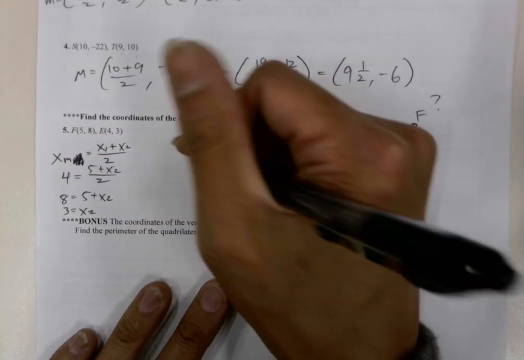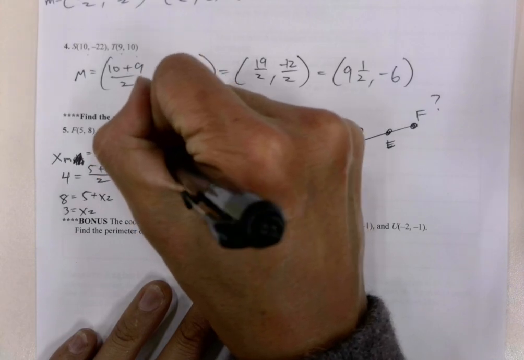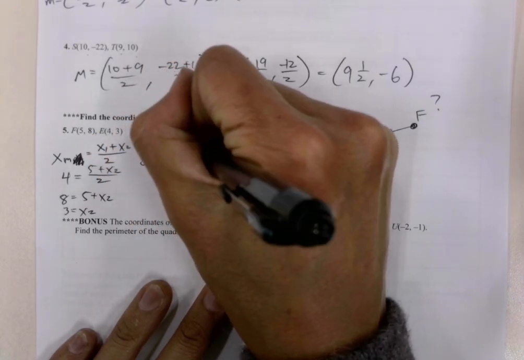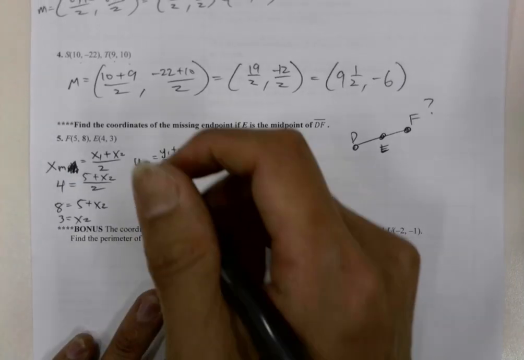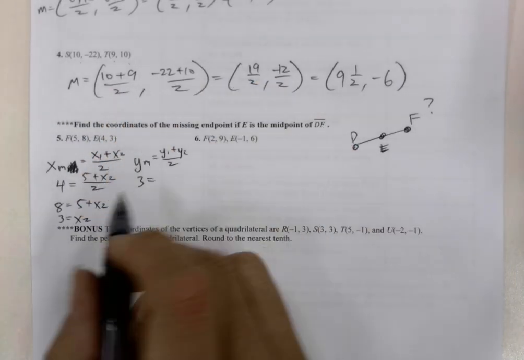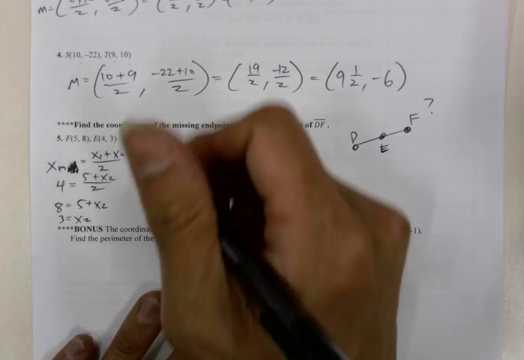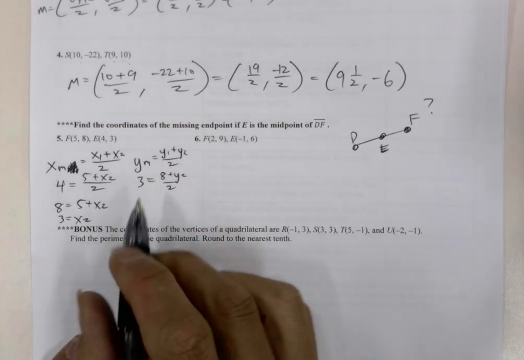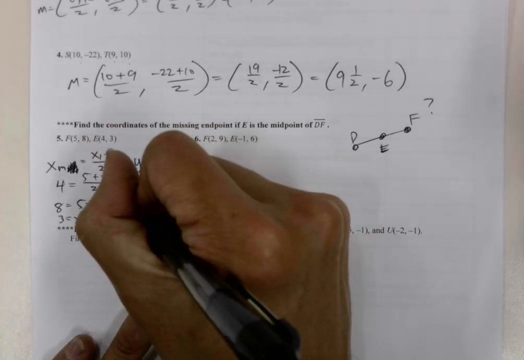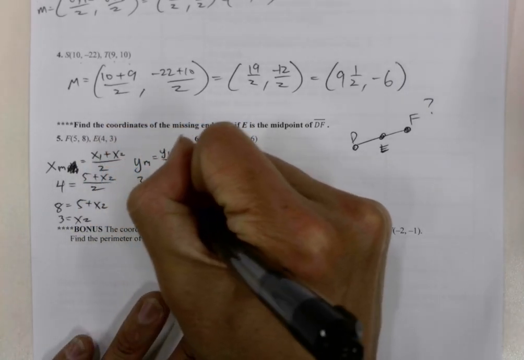Alright, now we find our y the same way. We say y sub m is equal to y1 plus y2 over 2. Well, we have our ym, it's E's y, right? So we got 3 is equal to, and we have the y1, it's the 8. So we get 8 plus y2 over 2. And then we solve for y2 by multiplying both sides by 2. We get 6 is equal to 8 plus y2.